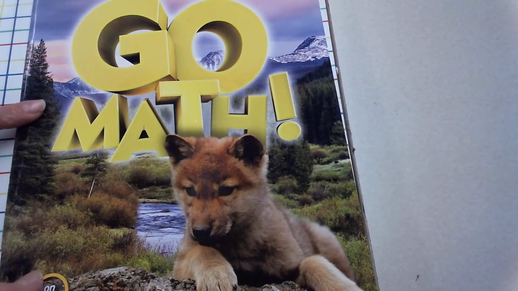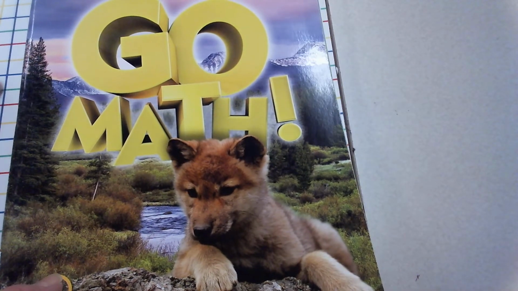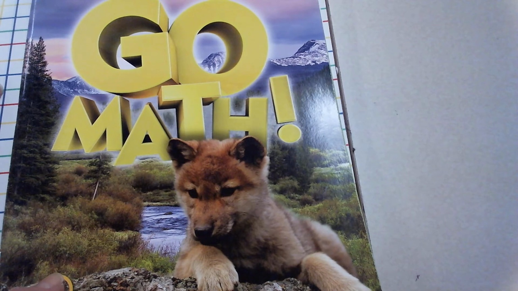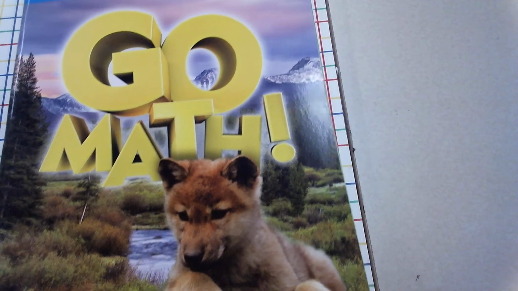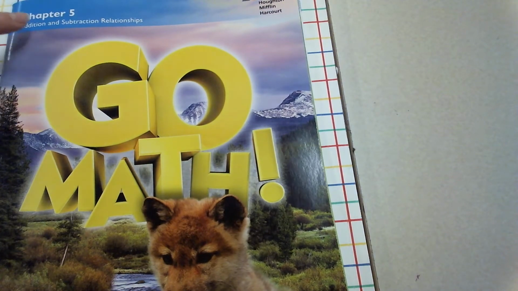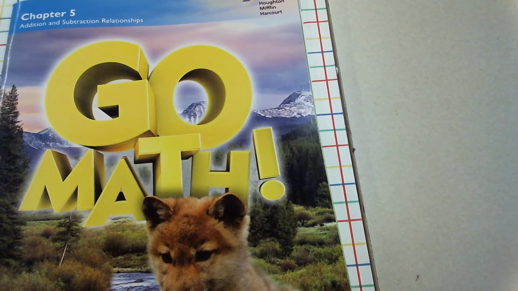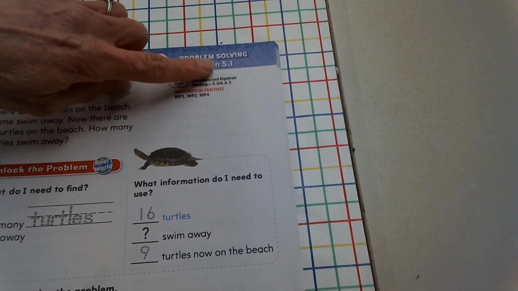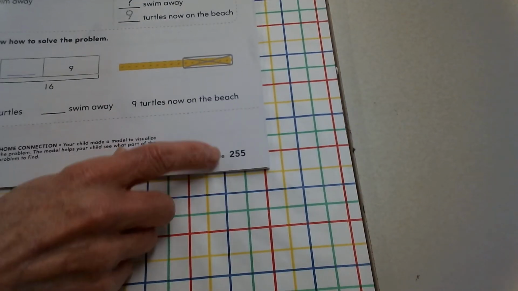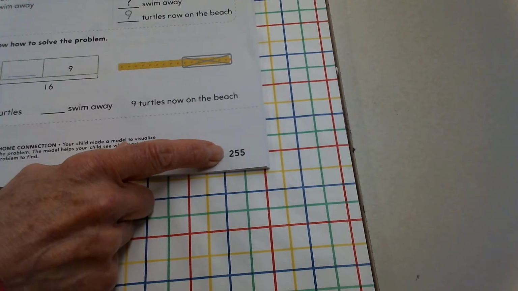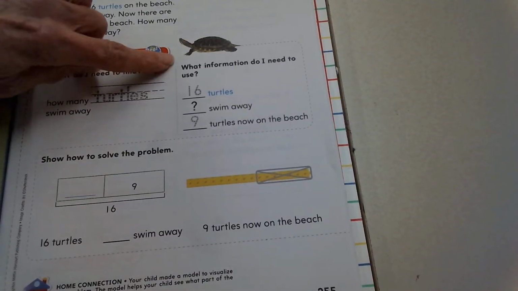Now your Chapter 5 math workbook should be in your backpack. It might still be in the Ziploc bag that your teacher sent home with some extra math books a week or two ago. So go get your Chapter 5 math book, please. Now we'll do lesson 5.1. It's on page 255, and it looks like this with a little turtle.